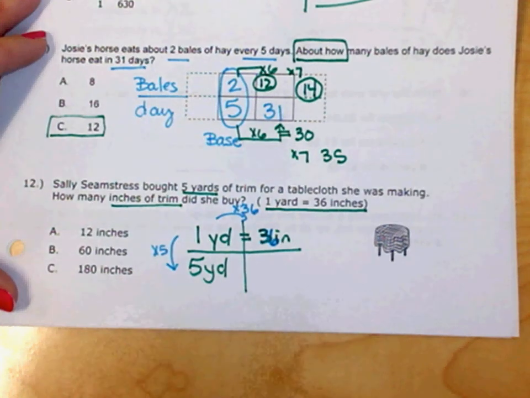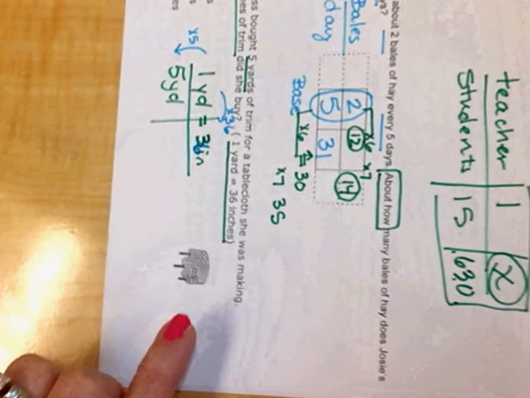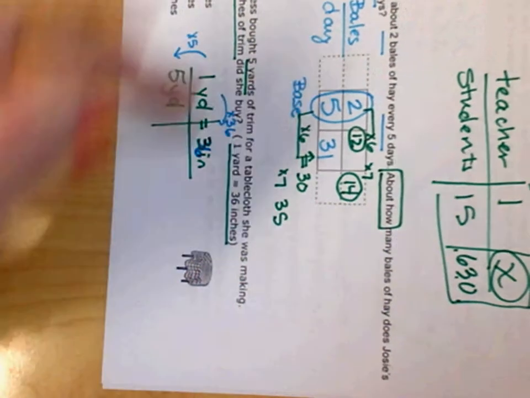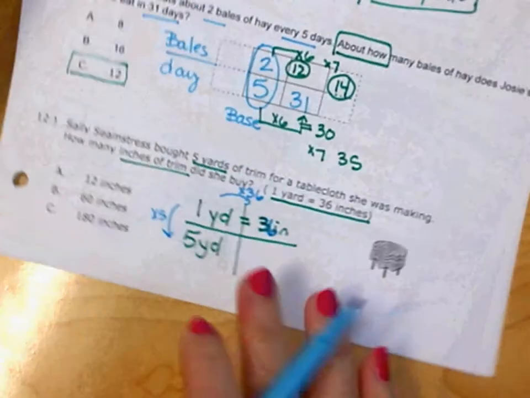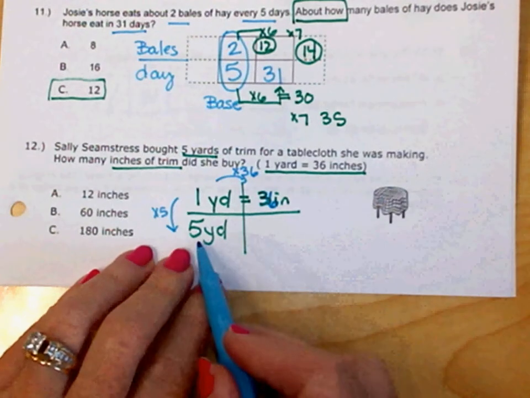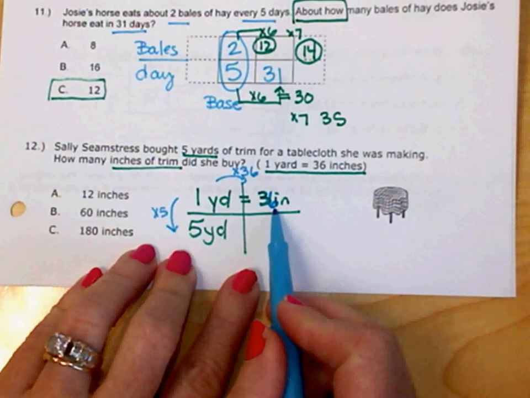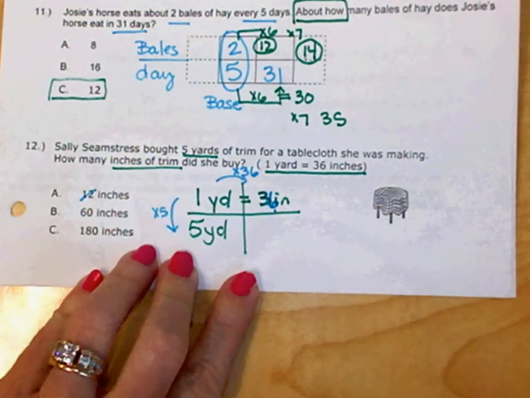Whichever way you want to. You might have even done a different type of table and turned it. Remember, I can turn my paper and see my table another way. So just remember that there's always more than one way to solve it. But we're looking for 5 yards and how many inches. Obviously, it's going to be more than 36, so I'm going to mark out the 12.